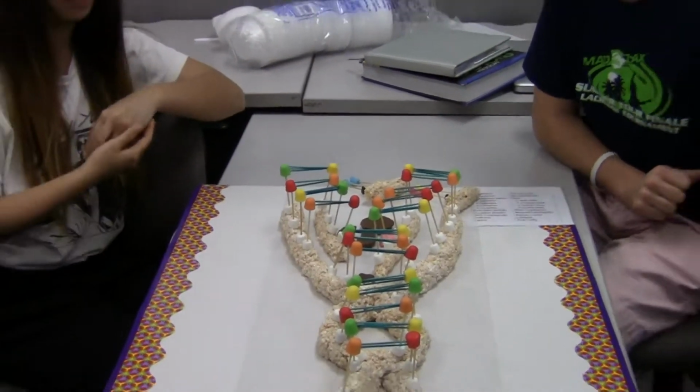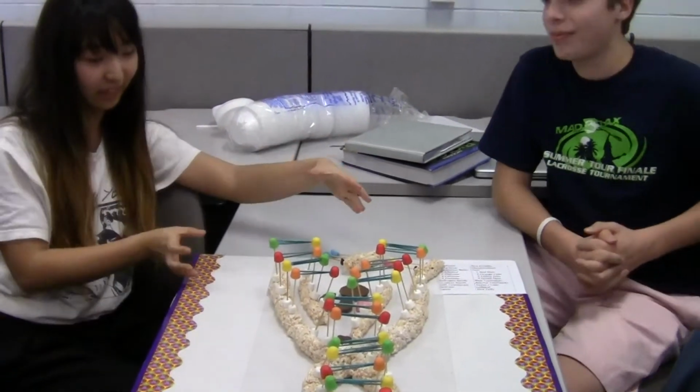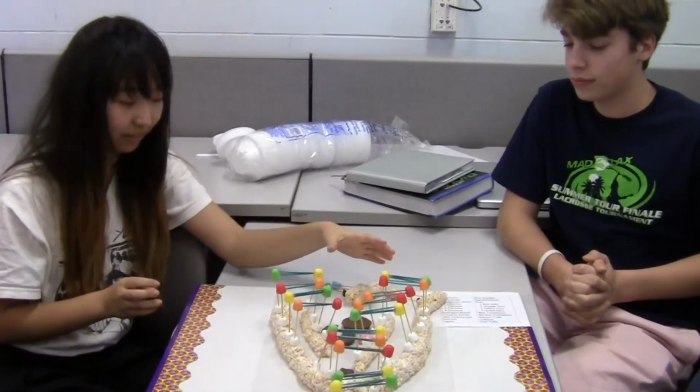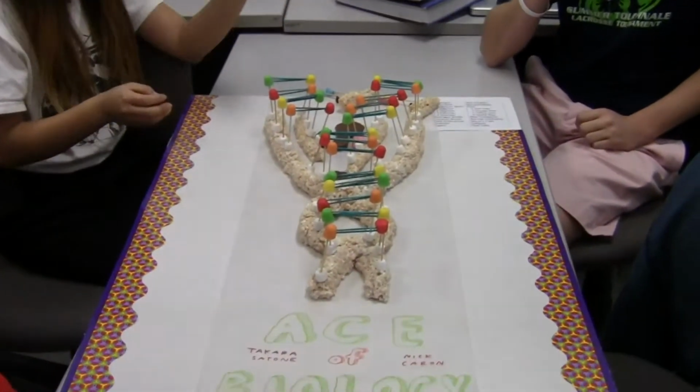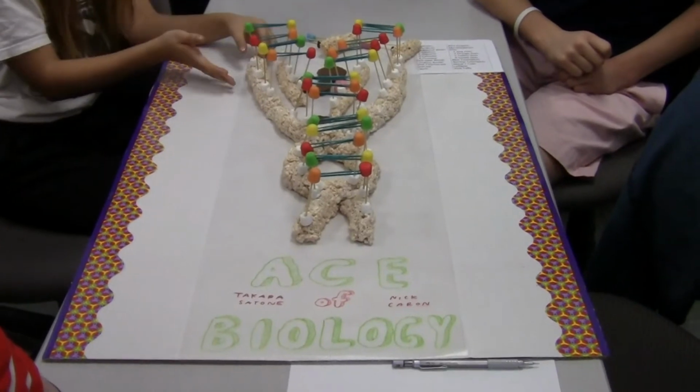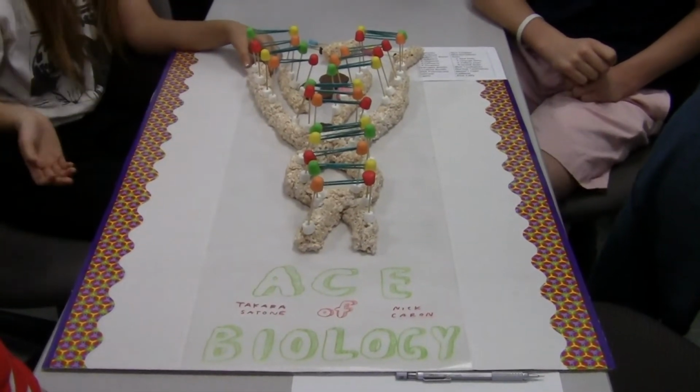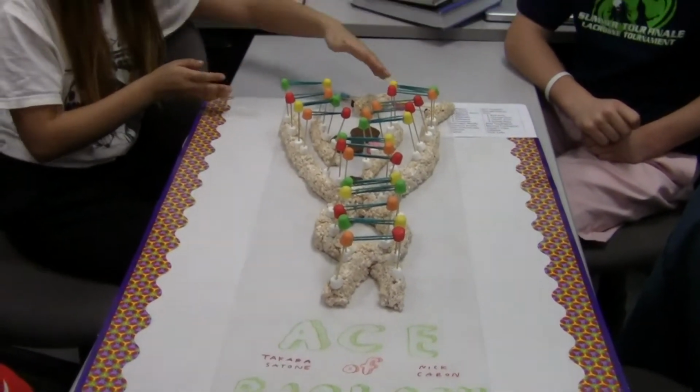So then this replication of DNA is called semi-conservative replication because one side is new and one side is conserved, or old, and that happens to both sides.